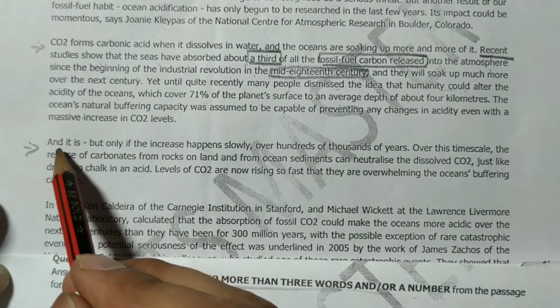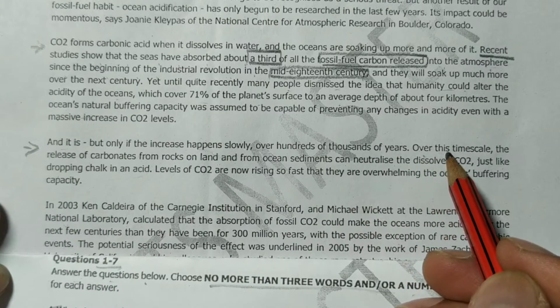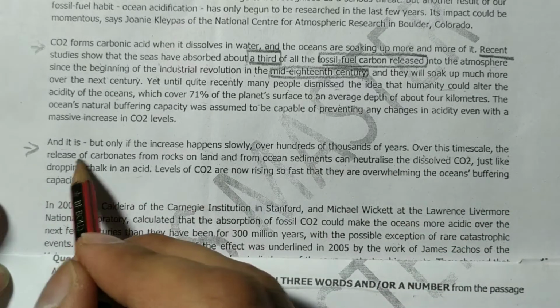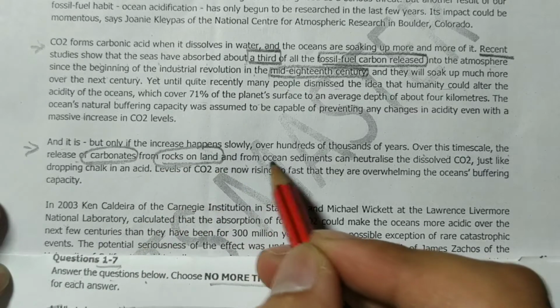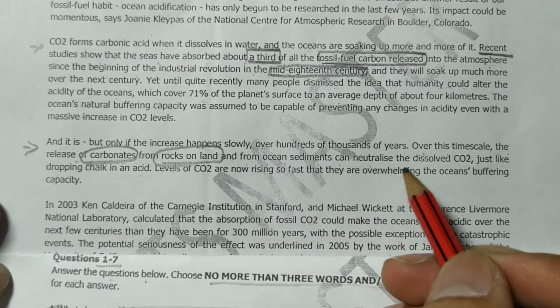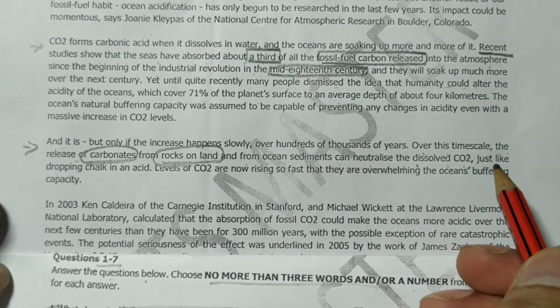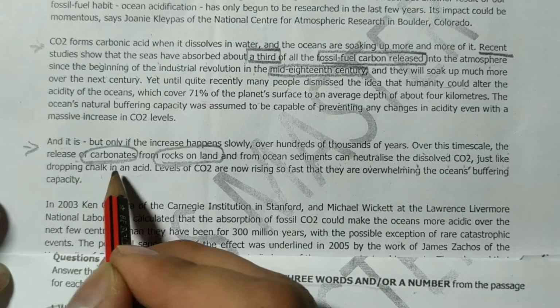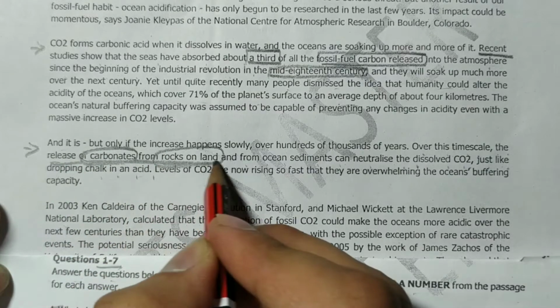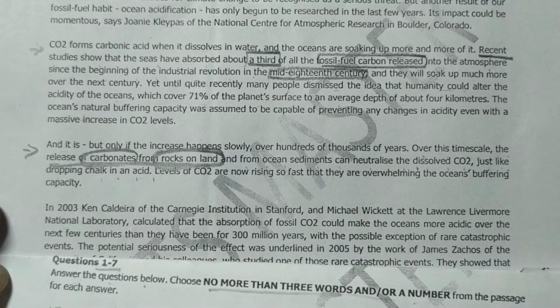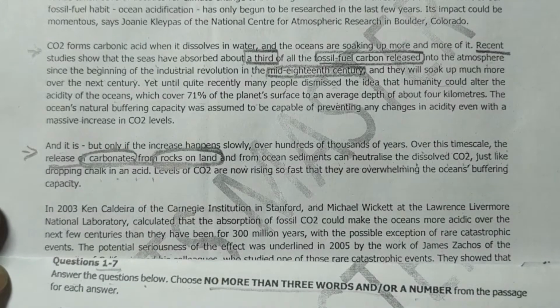And over this time scale, the release of carbonates from rocks on land and from ocean sediments can neutralize dissolved CO2, just like dropping chalk in an acid. Carbonates are released from rocks, and my answer for 4 is rocks.